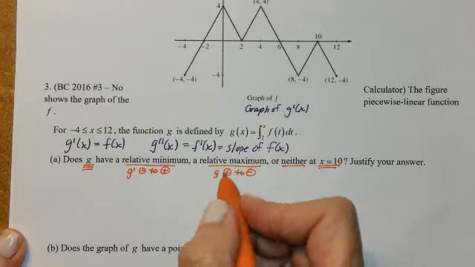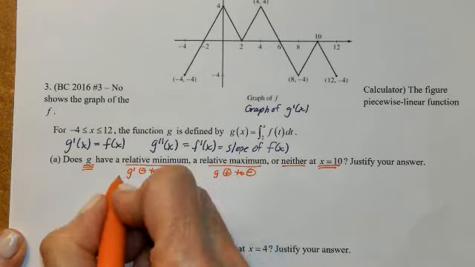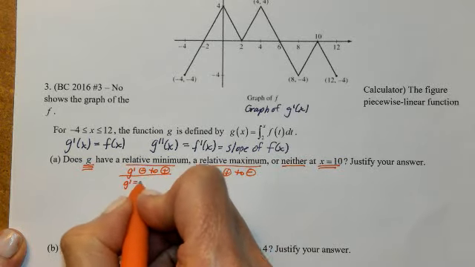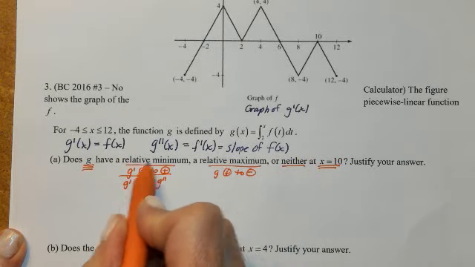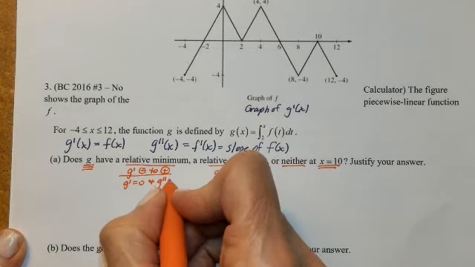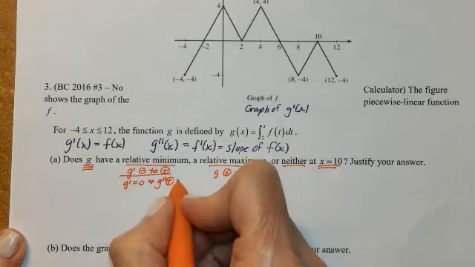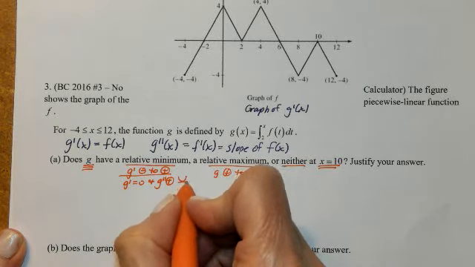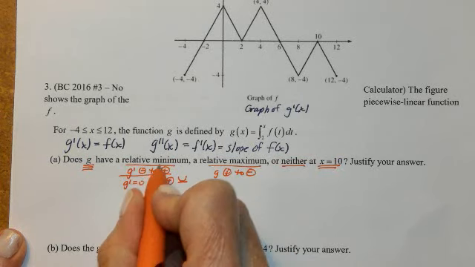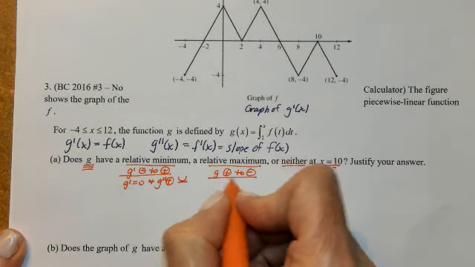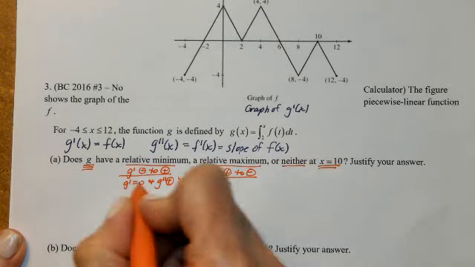The second derivative test, if you wanted to use that, and we certainly could here, says that g prime is 0 and g double prime, for a relative min, would be positive. Okay? Positive. Because we would be concave up and have a flat slope. So that would be a relative min. For a relative max, g prime is 0 or undefined here.